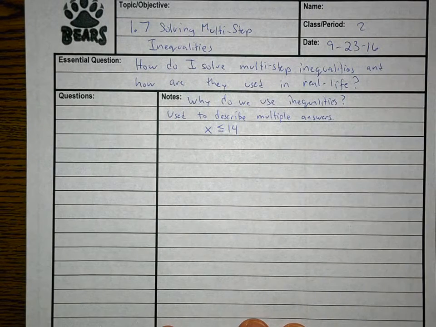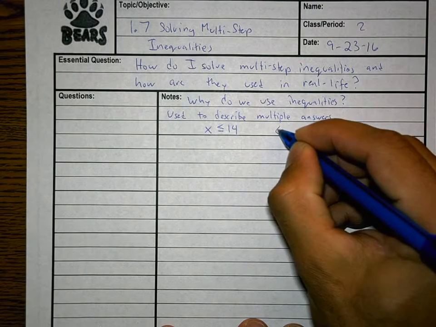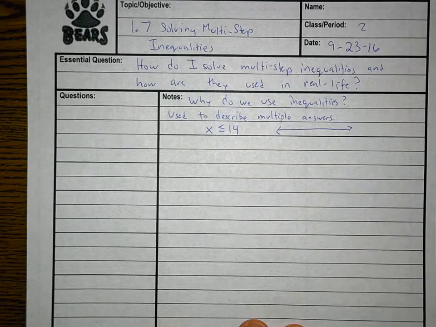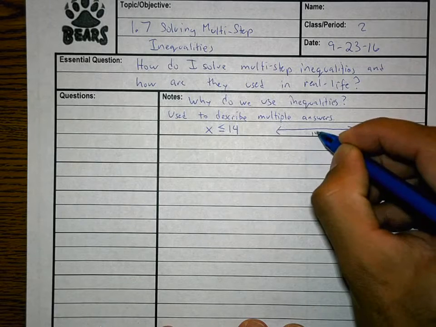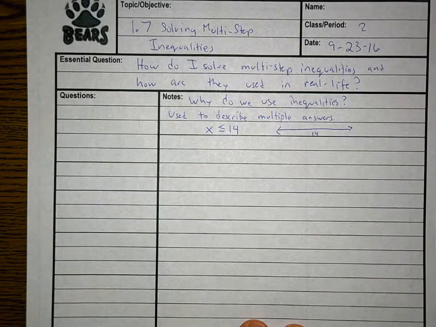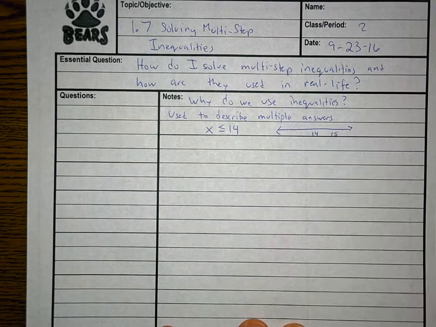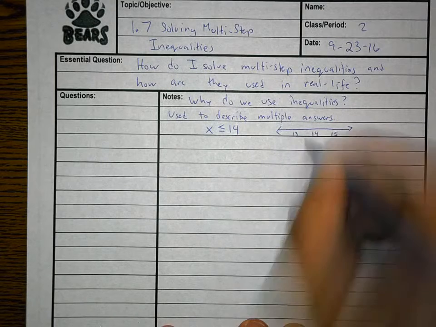And if we were to graph that, it would look like this. I'm not a person who likes to write out all the numbers, 1, 2, 3, up to 14. Instead, I'm just going to put 14 right here in the middle, and usually I will pick a bigger number, like 15, to the right of it, and a smaller number, like 13, to the left of it.